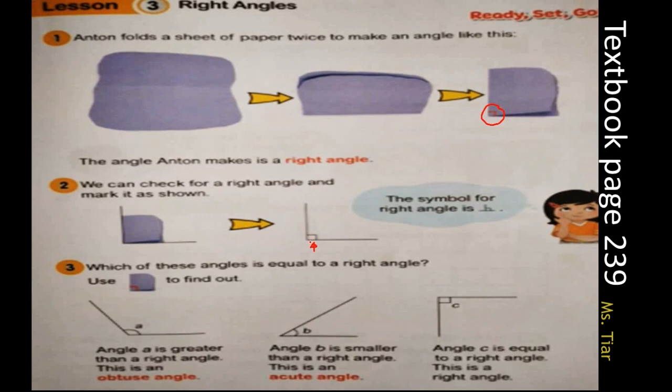I repeat, this is the symbol of a right angle, guys. Actually, there is a tool to measure angles. We call the tool the protractor. You will study this later in the 4th grade: how to use the protractor, how to draw an angle, and how to measure an angle. If you use the protractor, the size of a right angle is 90 degrees.